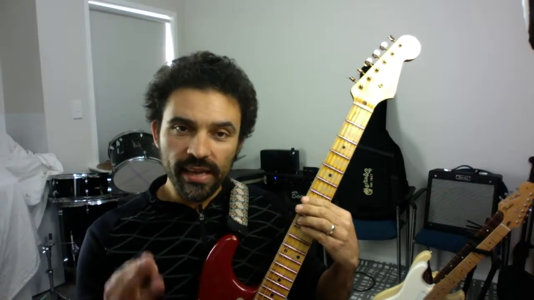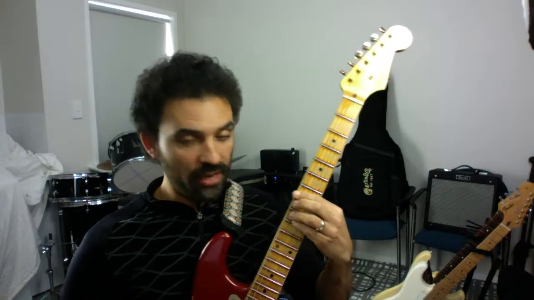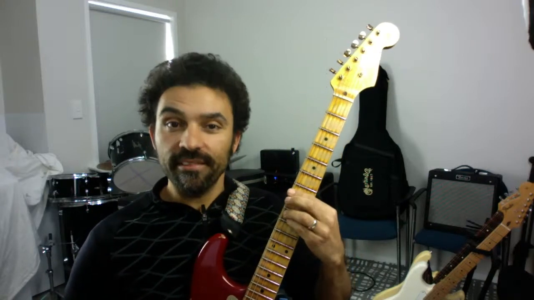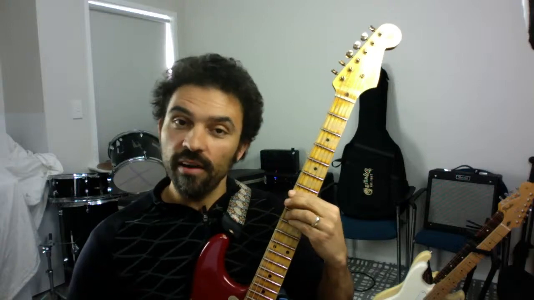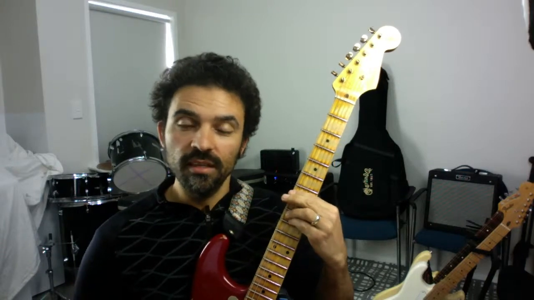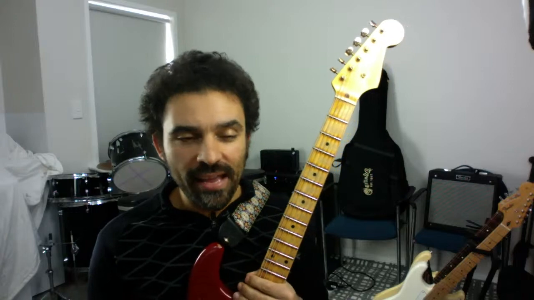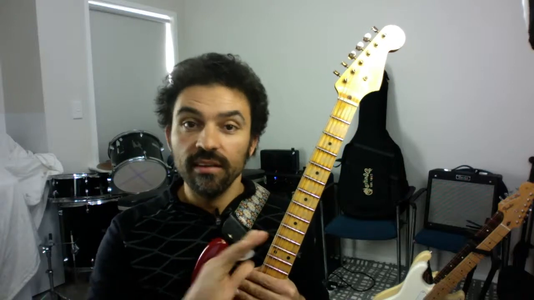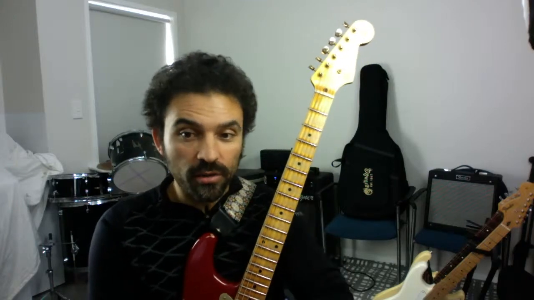So interval order in a minor bar chord shape. We've got 1, 5, 1, flat 3, 5, and 1. So it's exactly the same as the major chord, apart from that 3, which moves to a flat 3. That's the only difference in that particular bar chord shape.